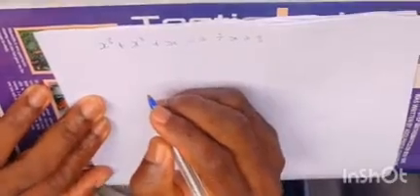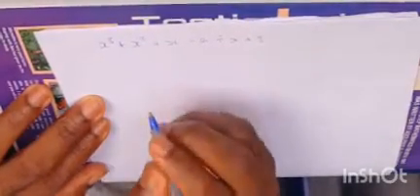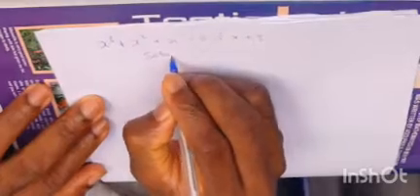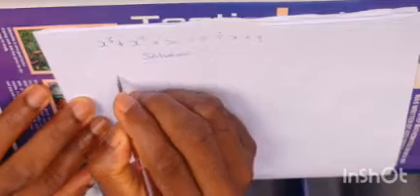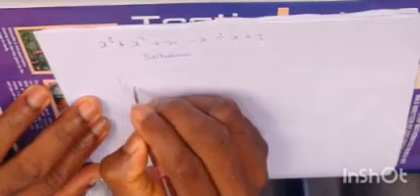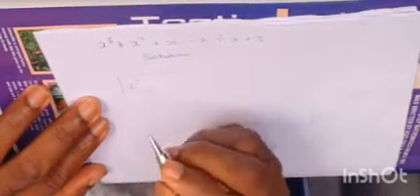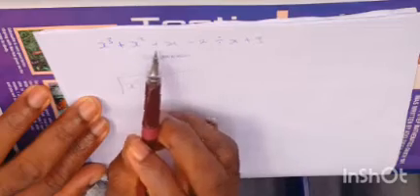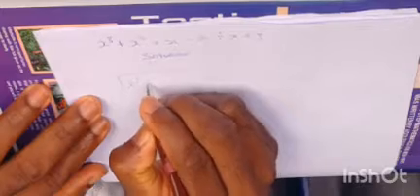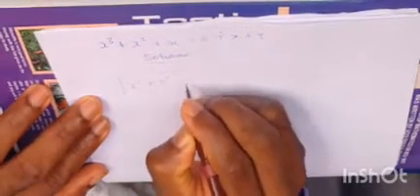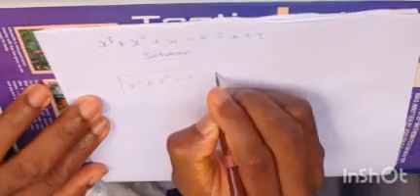What you're going to do is, number one, solution. Now, using long division, you are going to draw your line as usual, put this dividend inside: x cubed plus x squared plus x minus 2.